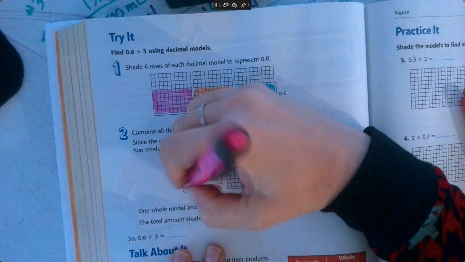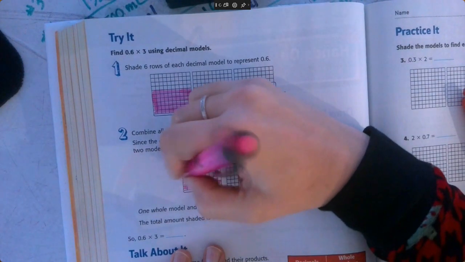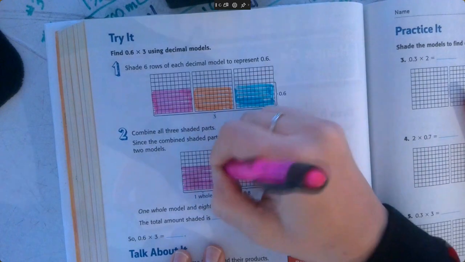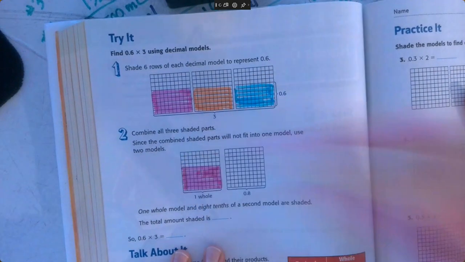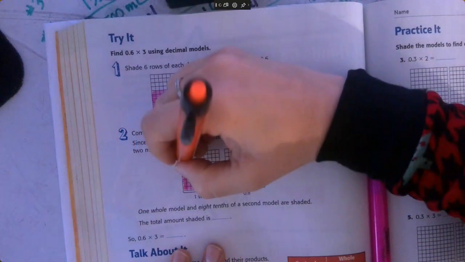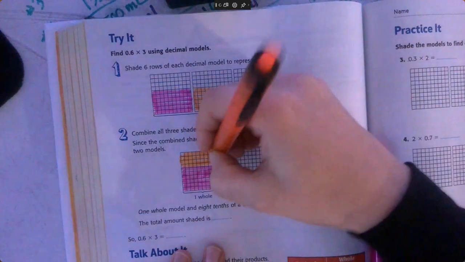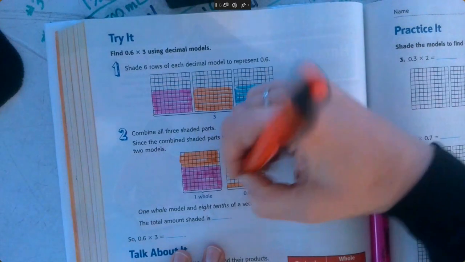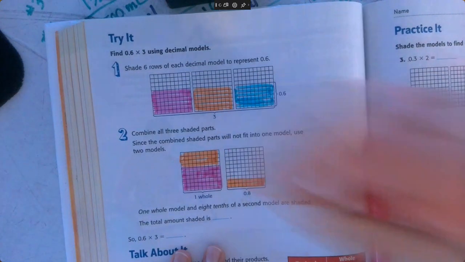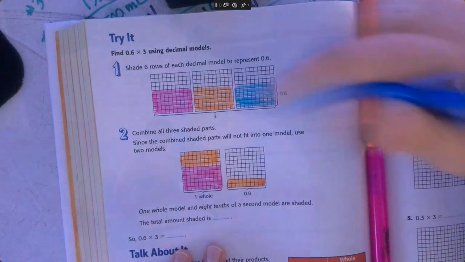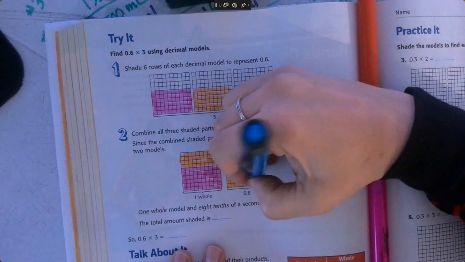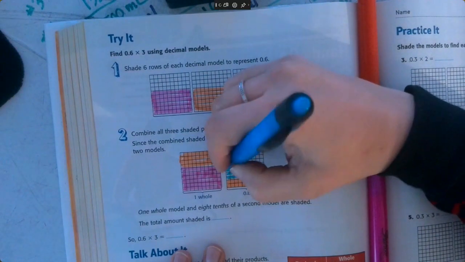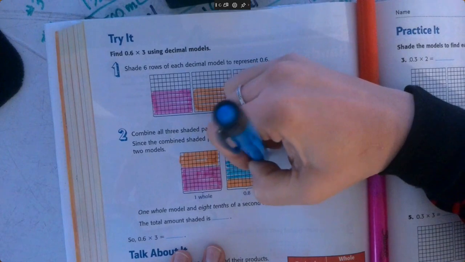So we have 1, 2, 3, 4, 5, 6. 1, 2, 3, 4. But we need 2 more tenths. 1, 2. And another set of 6. 1, 2, 3, 4, 5, 6.